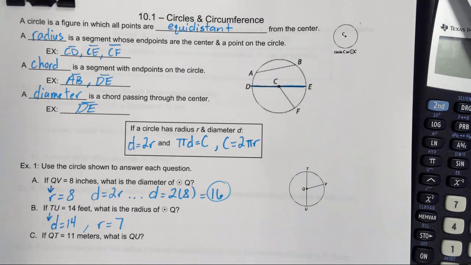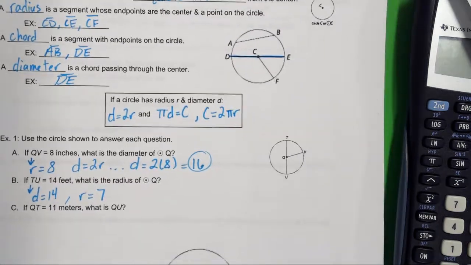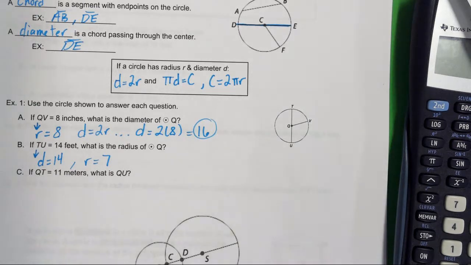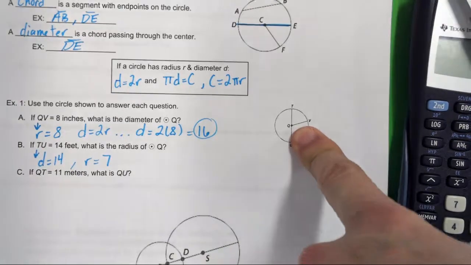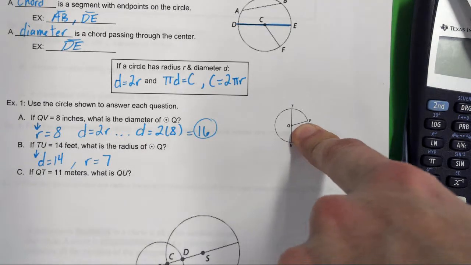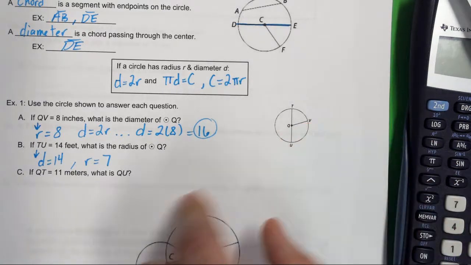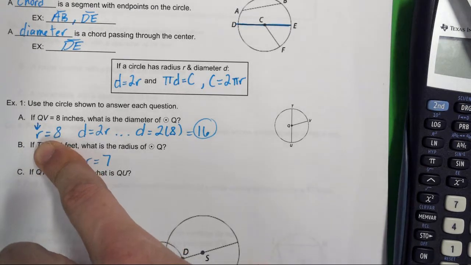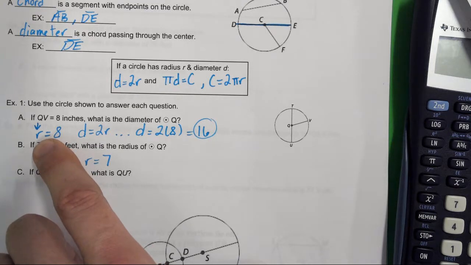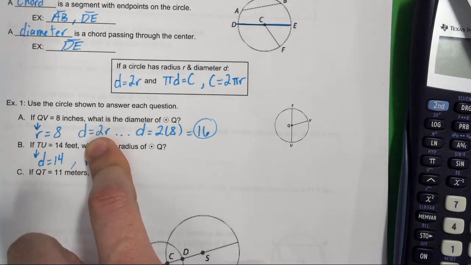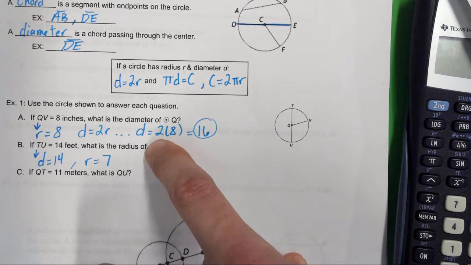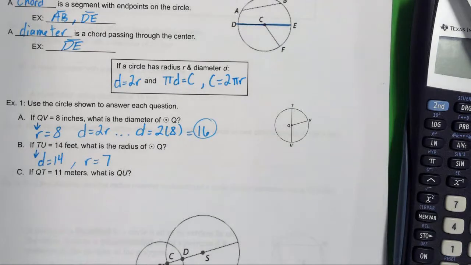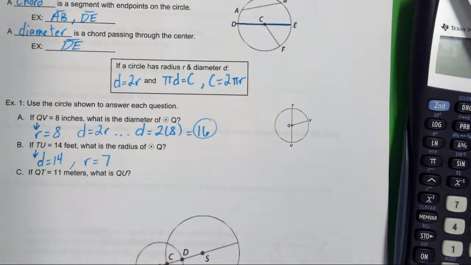So moving on, example 1, we've got this picture here. If QV is 8 inches, and I stop right there. I go, all right, well, what's QV? I'll look over at my picture and say, okay, QV is a radius. It only goes halfway. It goes from the edge to the center. So I just go ahead and say, all right, the radius is 8. And I don't care about the letters. The radius is 8. From here, I know I can just double that to get my diameter. Diameter equals 2 times r. Therefore, 2 times 8 is 16. No, I don't put my units because I have a bad habit of not putting units. So it's 16 inches, sorry.